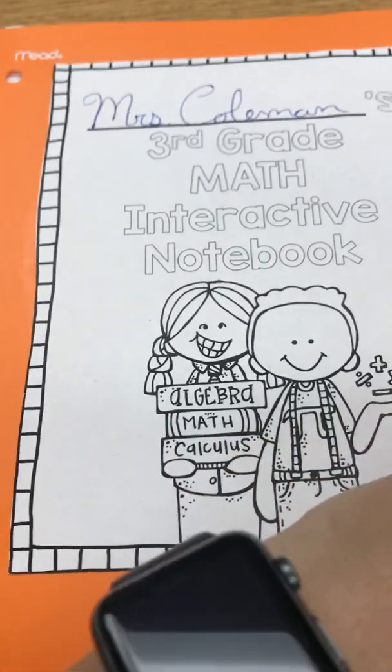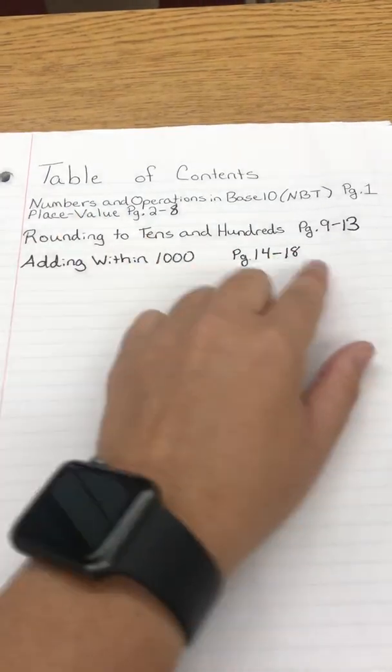So let's go to our table of contents. So far this year, we have worked on our numbers and operations in base 10. We are still under that heading, that standard. We worked on place value first with our standard, expanded, and word form. We worked on rounding to the tens and hundreds. You will be taking a rounding test the next time I see you. And I used pages 9 through 13 to work on my rounding. And now we're ready to move on to adding.